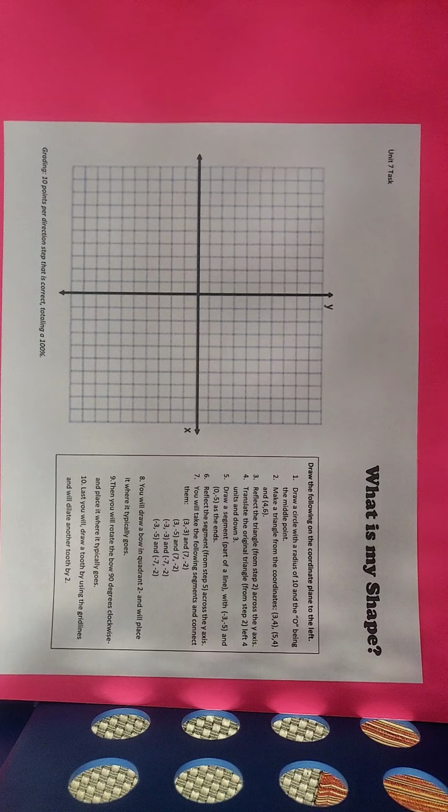Those are little hints. And then you're going to translate the original triangle, and then you're going to make a third triangle. 4 units, excuse me, left 4 units, and down 3.